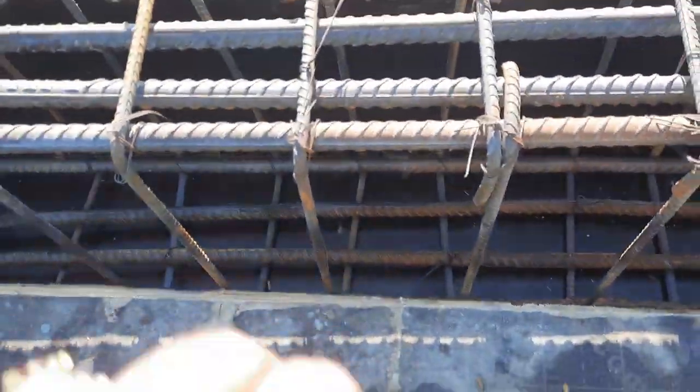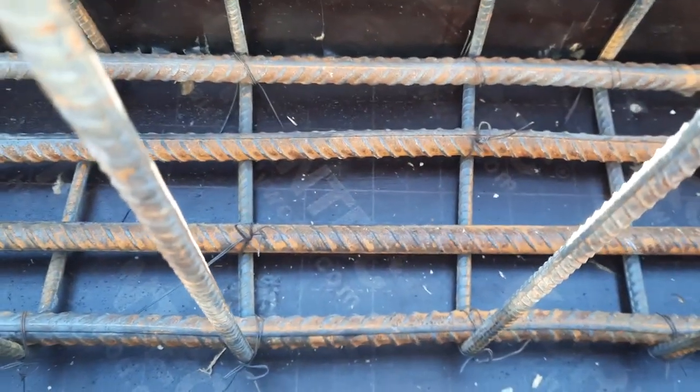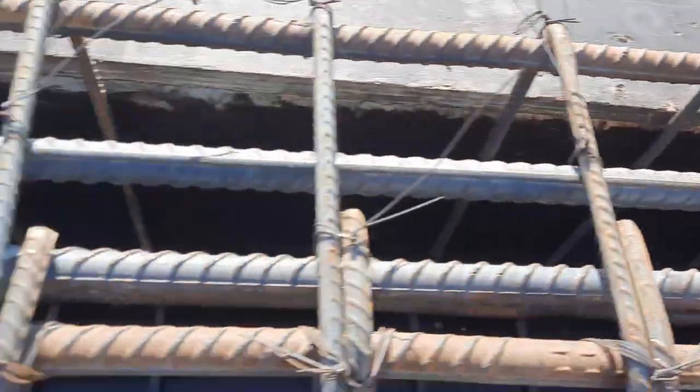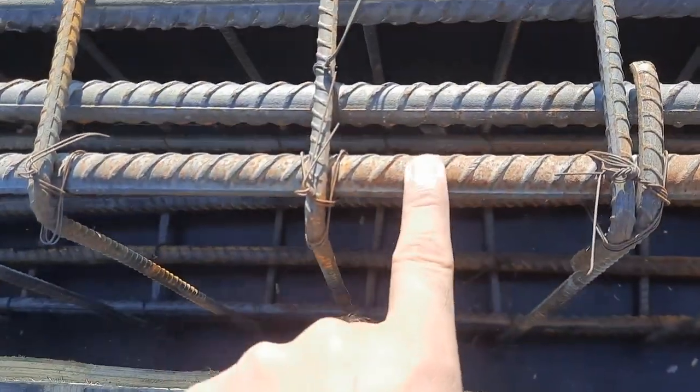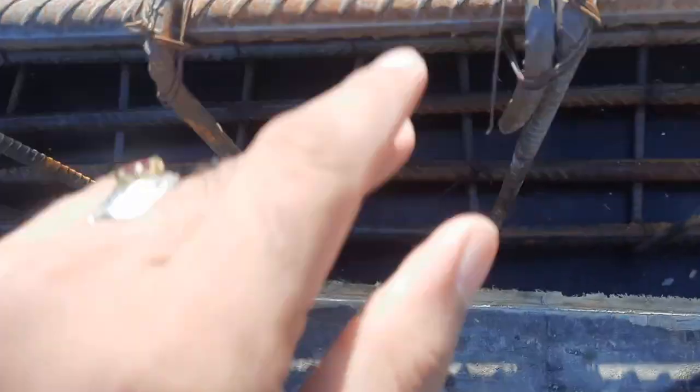So here, guys, you can see we have 4 steel rods at the bottom. You will see the same 4 steel rods at the bottom. The diameter is the same, as you can see there, okay? But in the upper portion, guys, you can see we have 4 steel rods, 1 2 3 4. This is the compression zone, this is the tension zone.